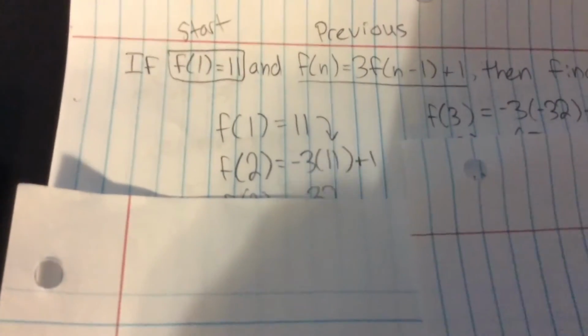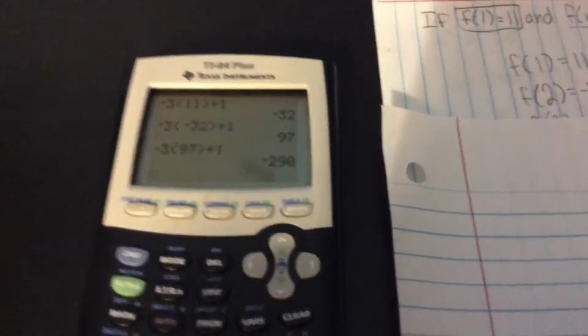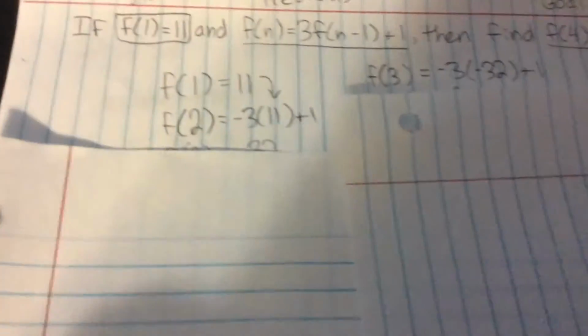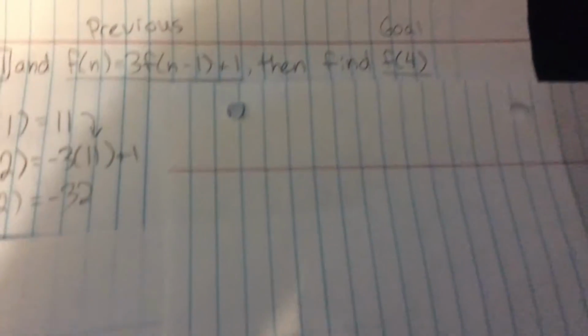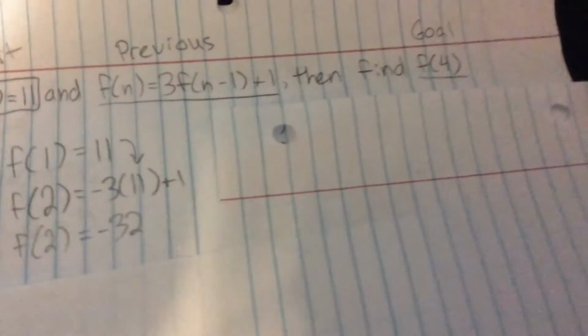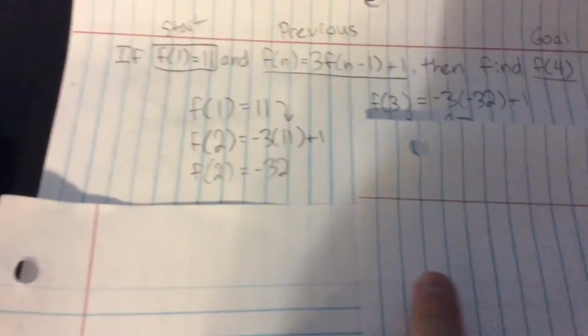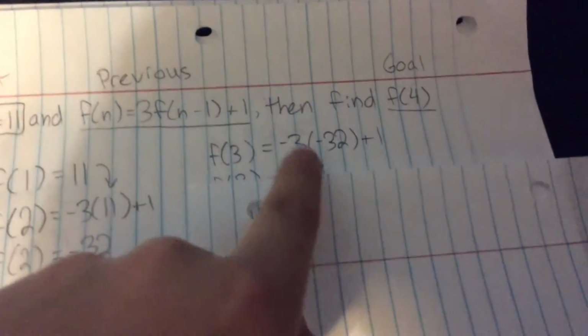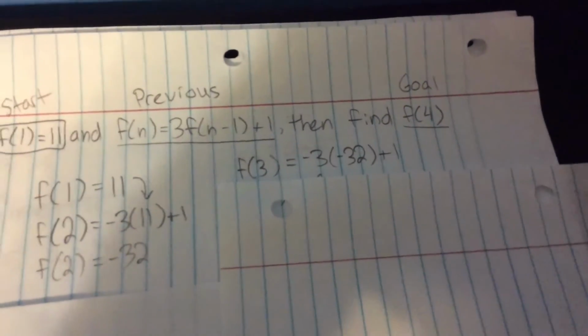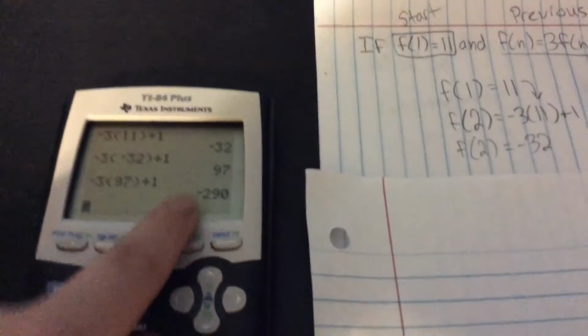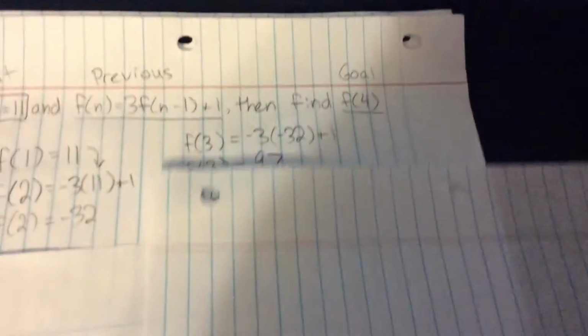So we go to the next number, f2 equals negative 3, open parenthesis, 11 plus 1. Put that in your calculator, you get negative 32. Next, do the next part, f3. Put that number, negative 32, into this equation. Negative 3, open parenthesis, negative 32 plus 1. Put that in your calculator and you get 97.